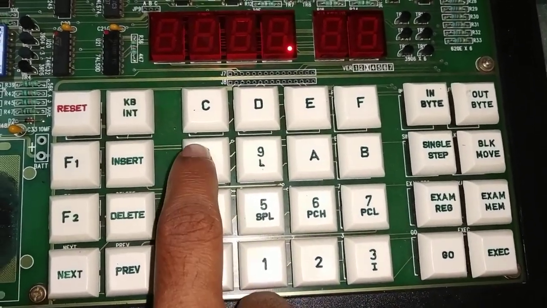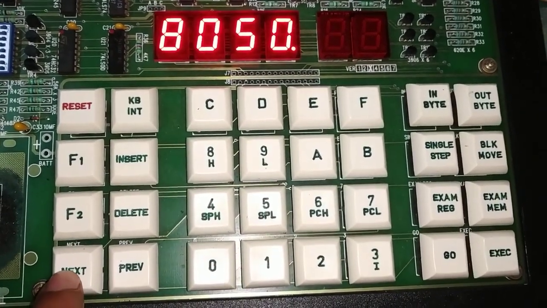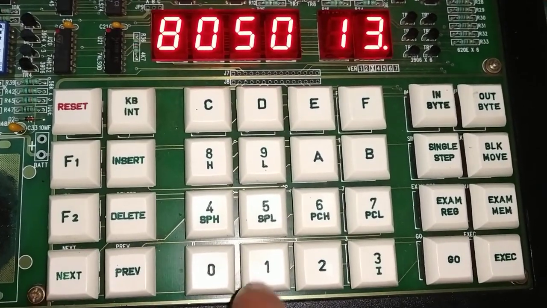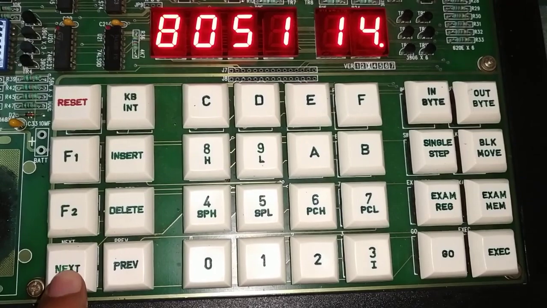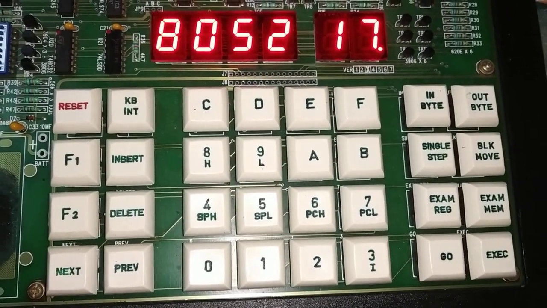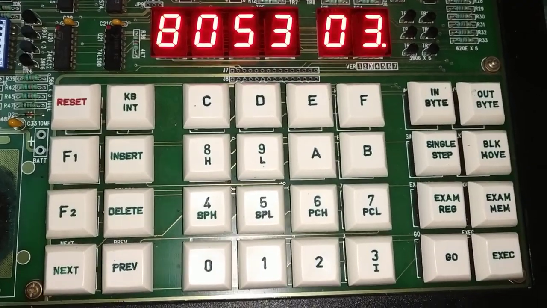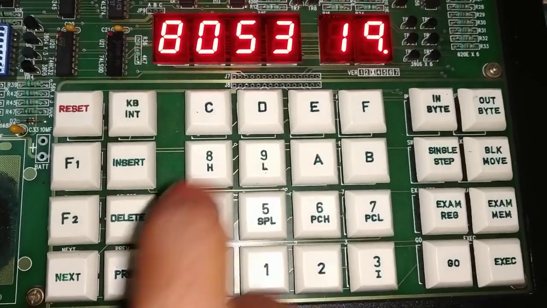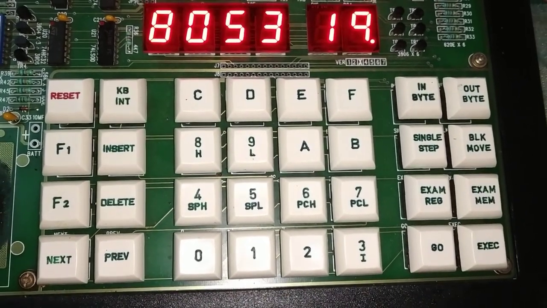So by taking the input address location 8050, giving the value of 12, next 51 as 14, 52 as 16, next 53 as 19. So we have given 12, 14, 16, 19.